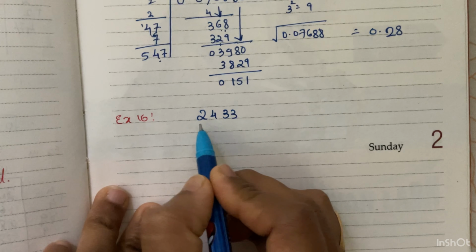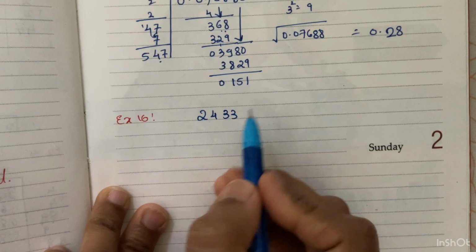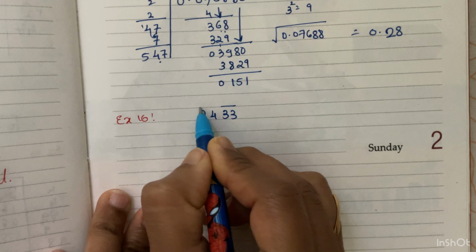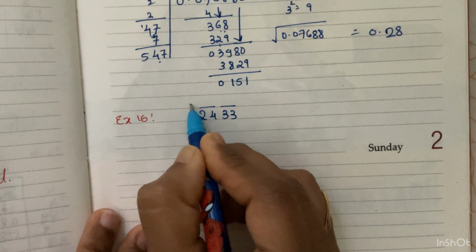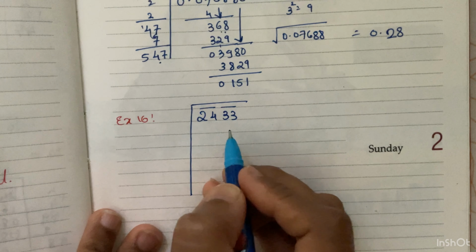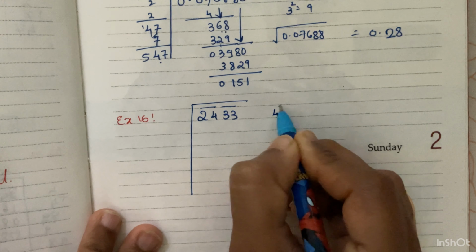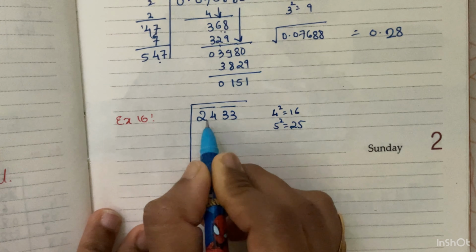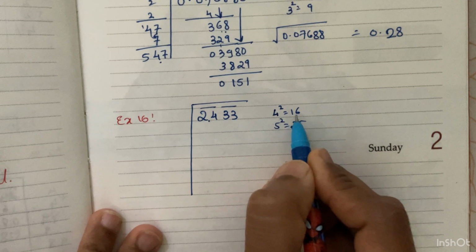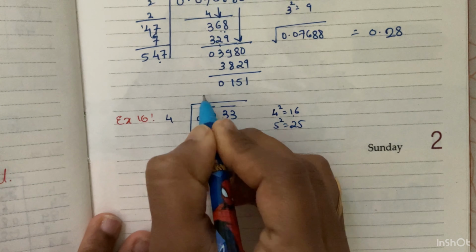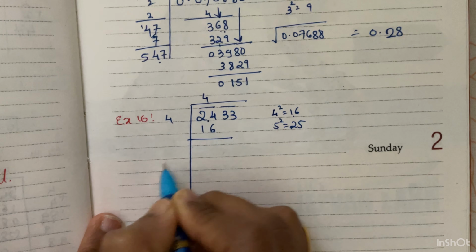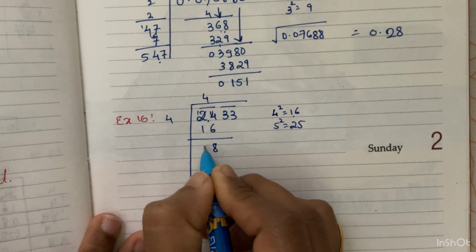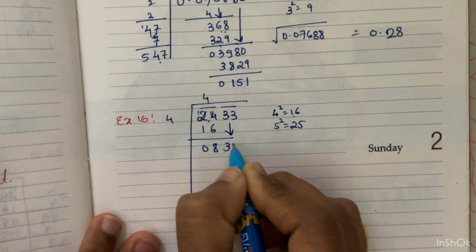We have the number 2433, and it's a whole number. If it is a whole number, we have to make groups from right to left. Let's start making that. Now, short division method: for 24, the nearest perfect square is, see here, 4 4s are 16 and 5 5s are 25. As you can see, 25 is greater than 24, so I'll choose 16. That is 4 4s are 16. Now 24 minus 16, I get 8. Now let me take this 33 down.